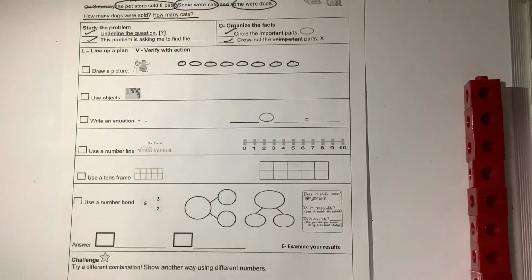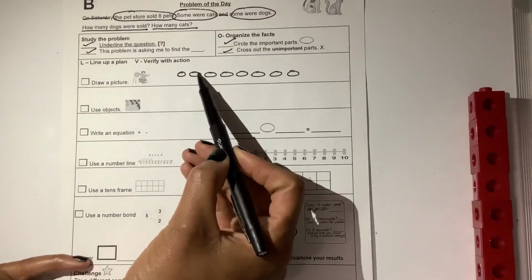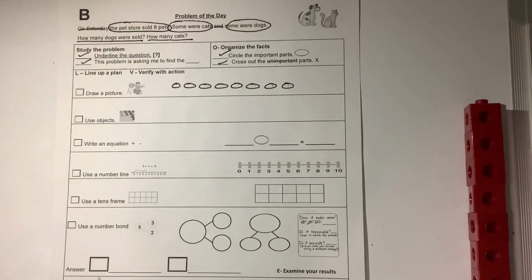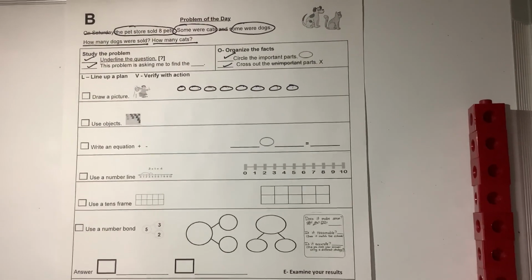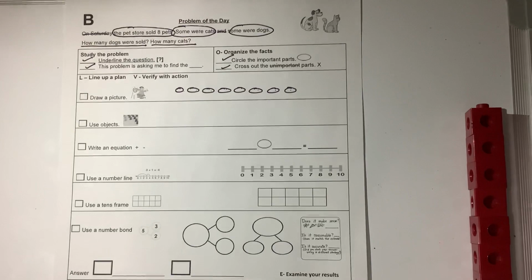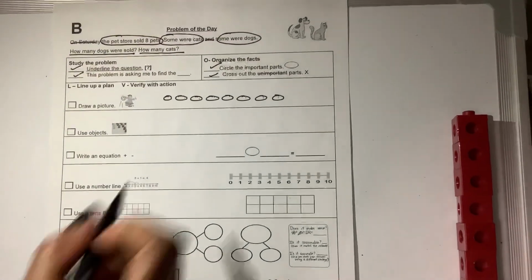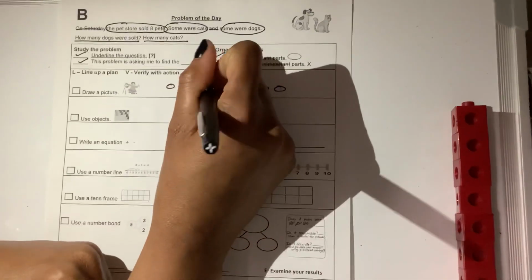Let's check to see if Miss Allen drew 8. 1, 2, 3, 4, 5, 6, 7, 8. Yes, 8 circles. And the 8 circles represent the 8 pets that the pet store sold. So let's close our eyes and draw a line and see if we can break this apart somewhere.